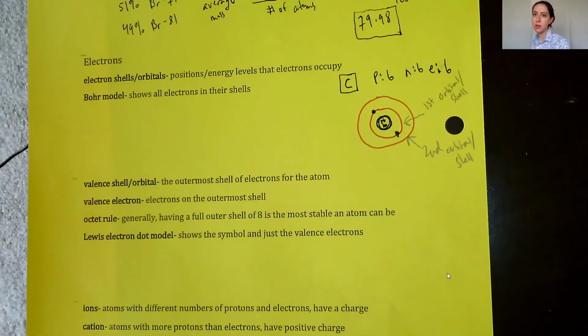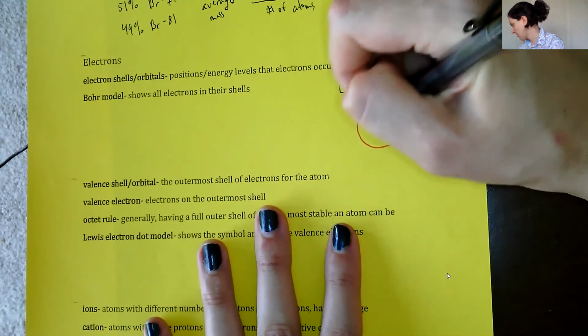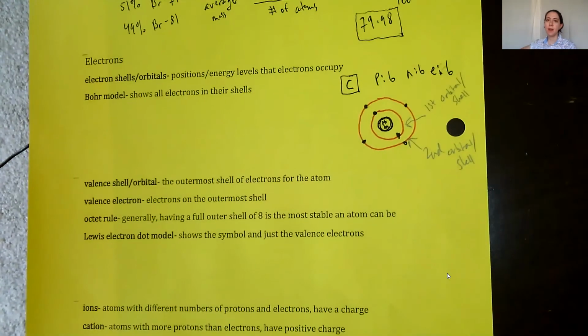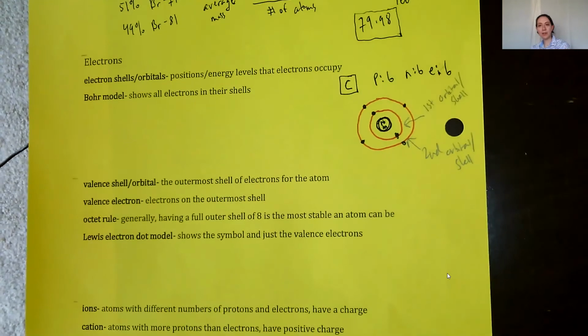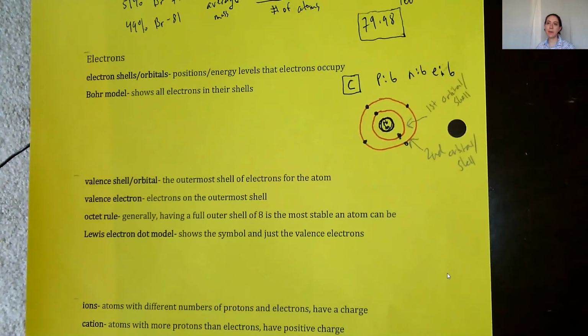Okay. So this one can hold up to 8. However, carbon doesn't have 8 electrons. It only has 6, and we've already placed 2. So we only need to place 4 more so that the total is 6. So 1, 2, 3, 4. That is a Bohr model of carbon. It has 6 protons and 6 neutrons in the nucleus, and it has 1, 2, 3, 4, 5, 6 valence electrons.